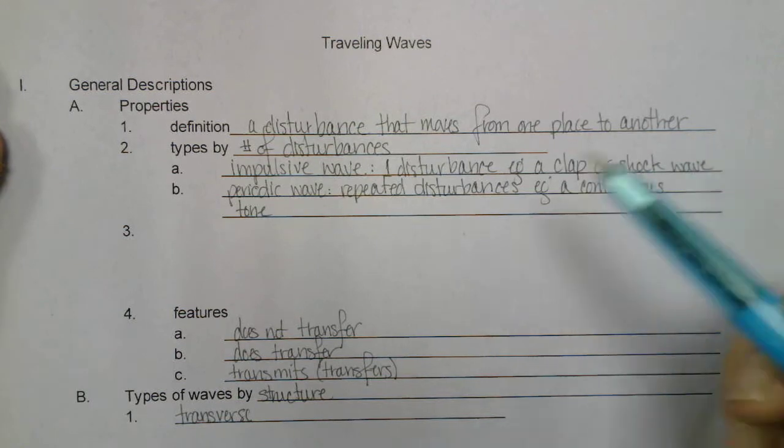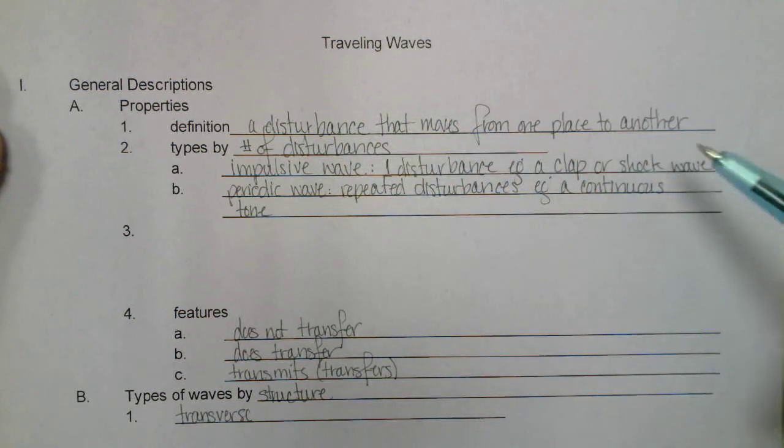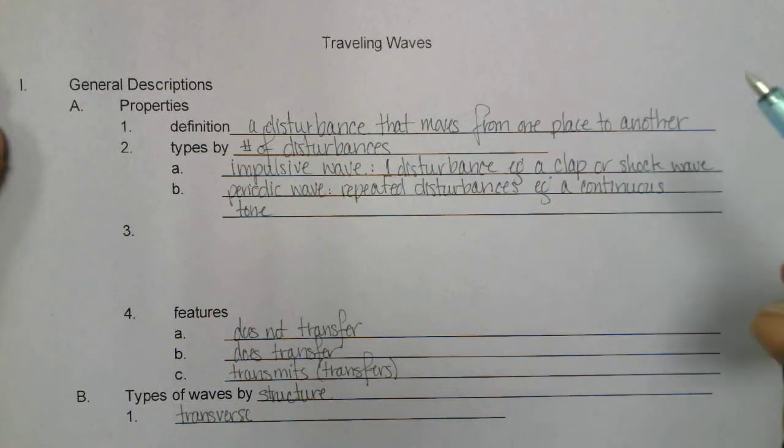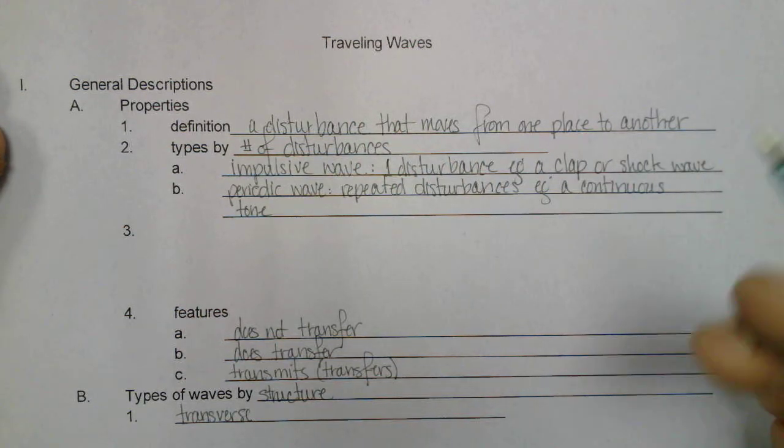Right, the definition of traveling wave: it is a disturbance that moves from one place to another. So it is a moving disturbance in whatever the medium is. Disturbance in air, disturbance in a liquid. It can even be a disturbance in a solid. It just has to move from one place to another.